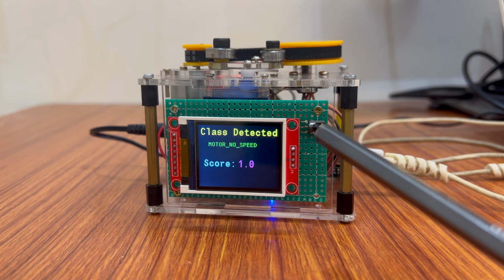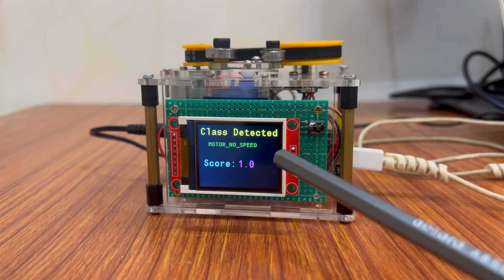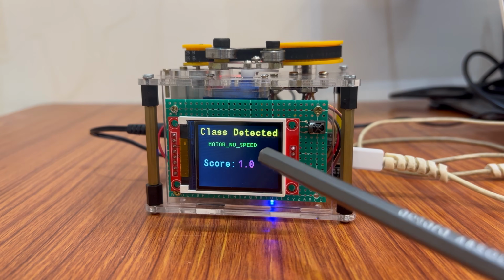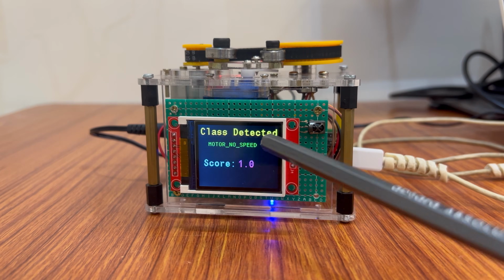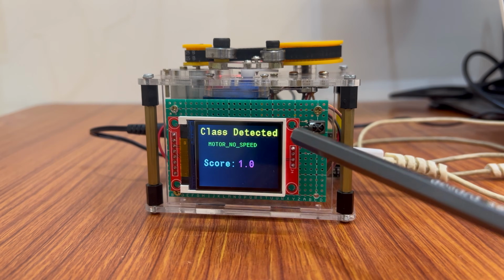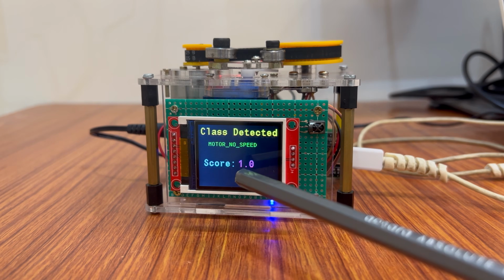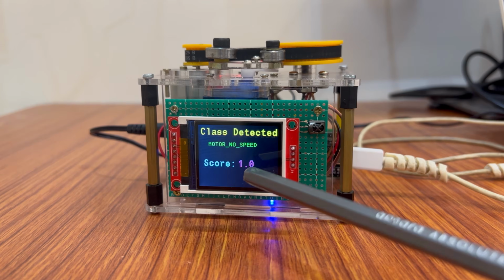So on the front side, you will see that we have a 1.8-inch TFT display, which will display the classification demonstration that we are using. Which means basically what is the class and what is the motor speed, whether it is running at low speed, medium speed, high speed, or very high speed, and also it will display the score, basically called the inference percentage. Okay, so 1.0 is basically 100%.